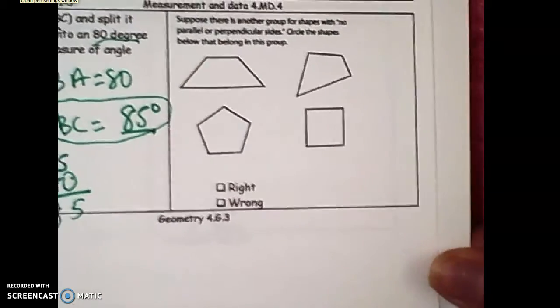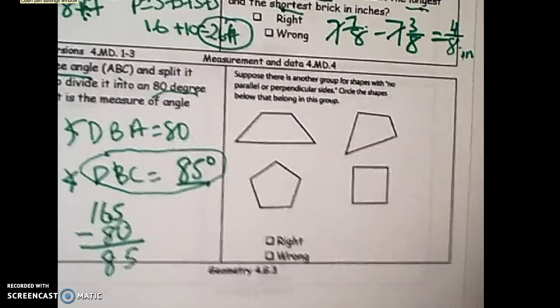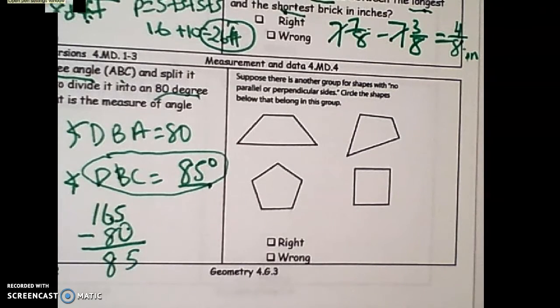Okay, let's move along to the last question on our math review. Suppose that there is another group of shapes with no parallel or perpendicular sides. Circle the shapes that belong in that group. So we have no parallel or perpendicular sides.